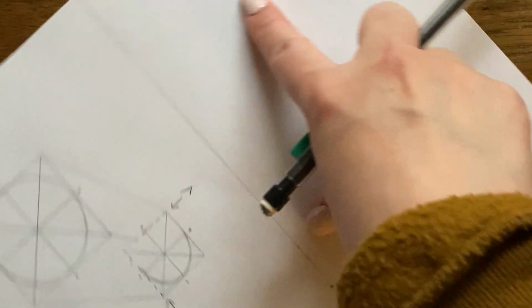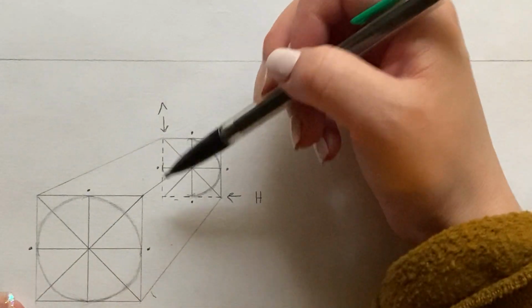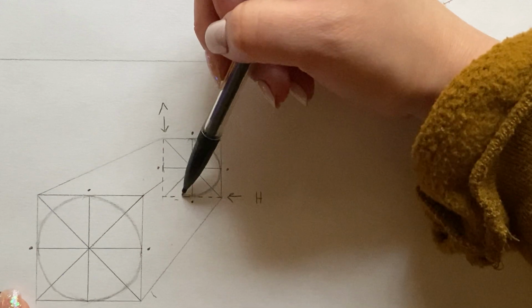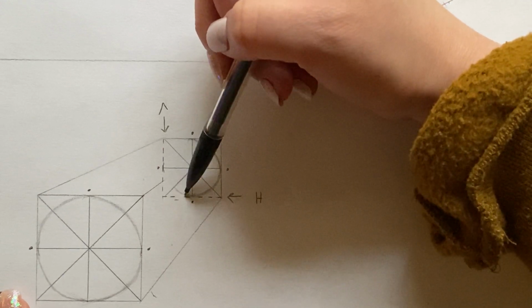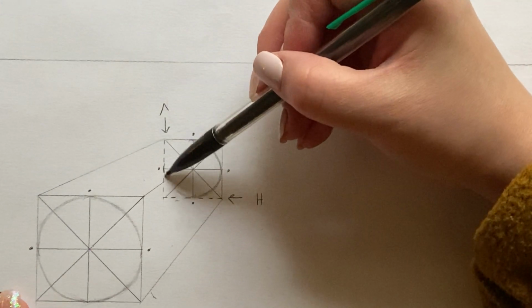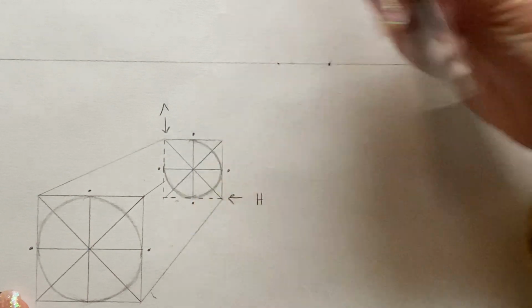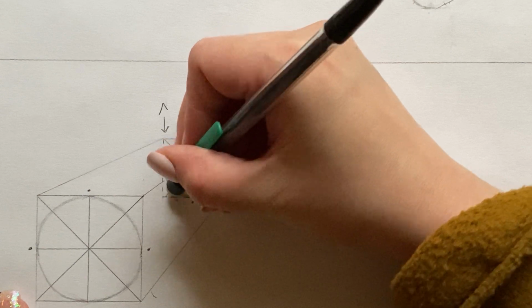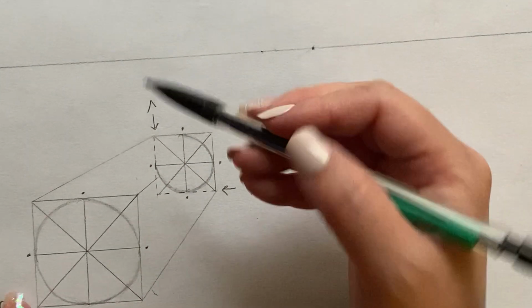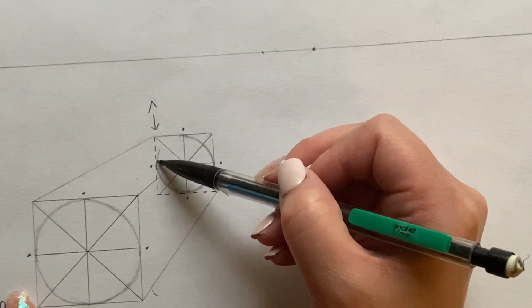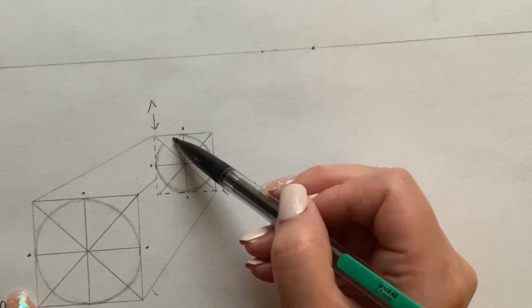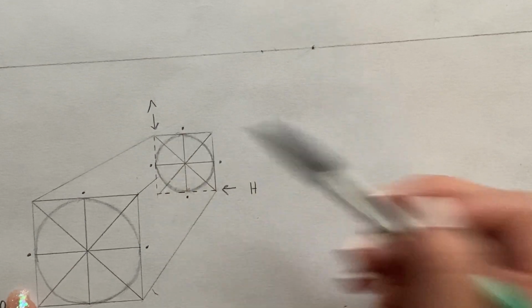Now I'm going to go ahead and rotate my paper so that it's easier for me to draw those arc shapes. Again, it's easier to draw those arc shapes if your pencil's facing outward, so out from the center. Just like that.